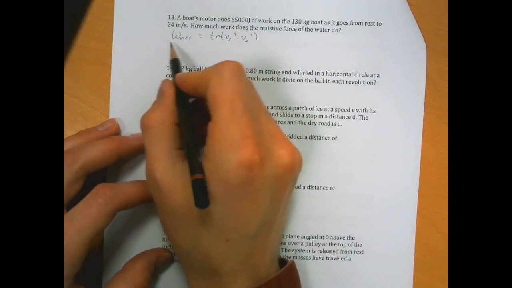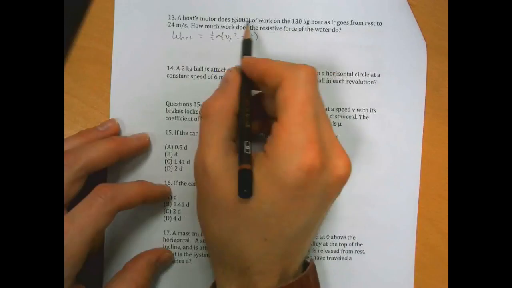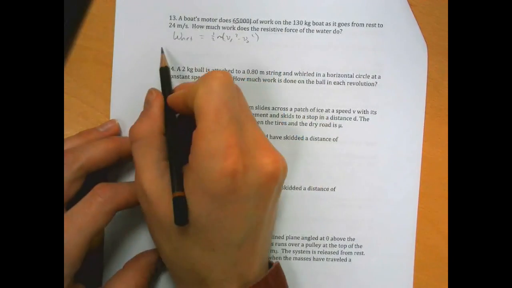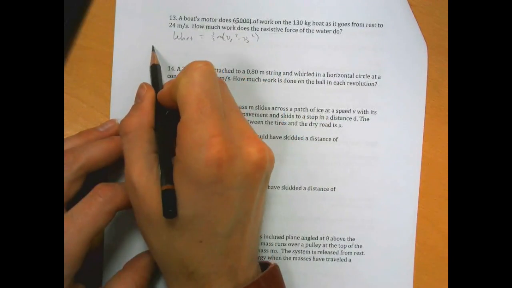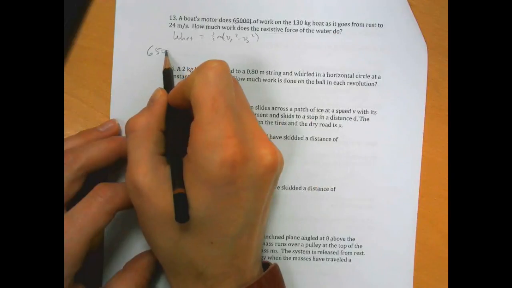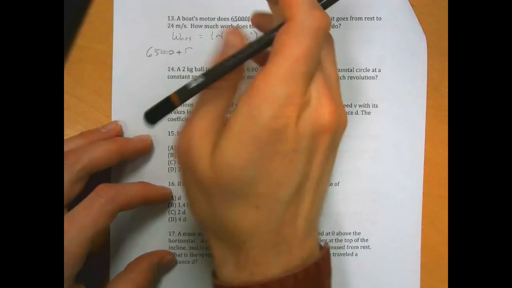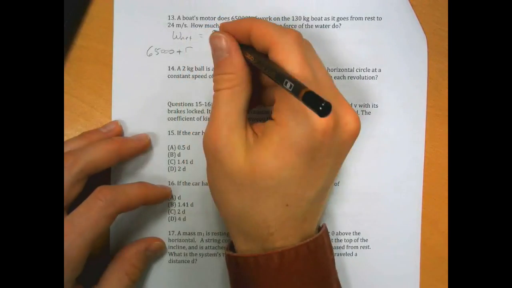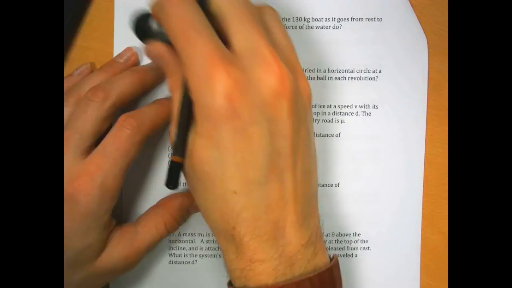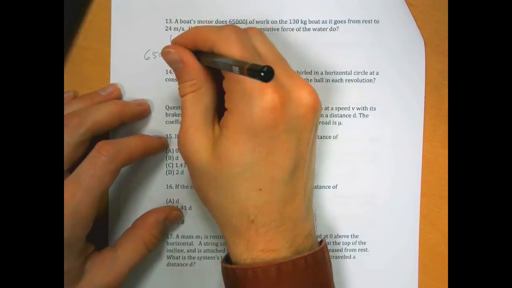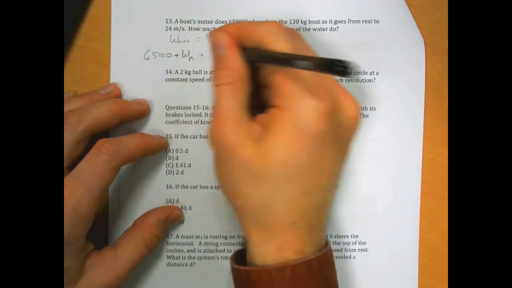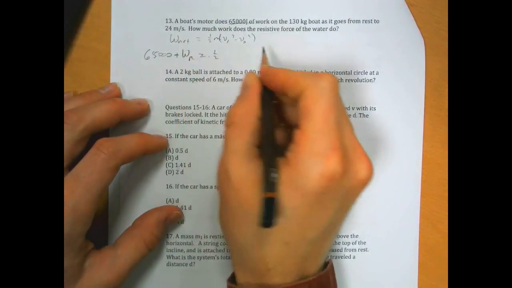So in this case, we're given work done by the force the motor generates, 65,000 joules, and then that combined with the work done by the resistive force of the water. Sorry, I started to write F. Work done by the resistive force of the water is then equal to 1/2 m.